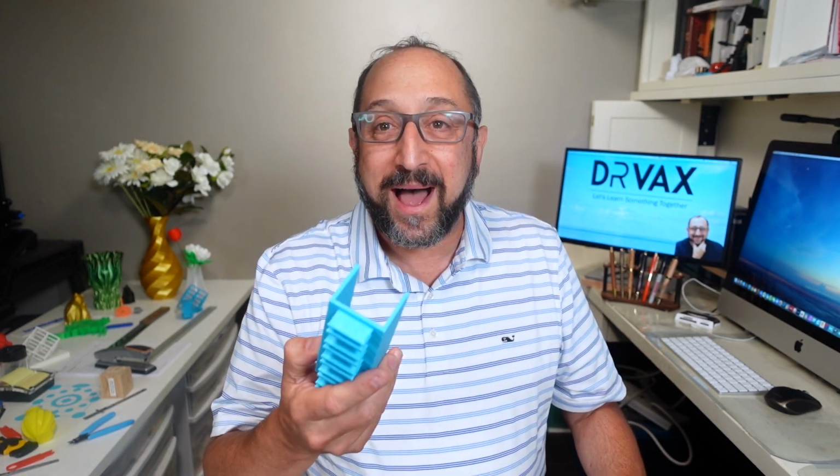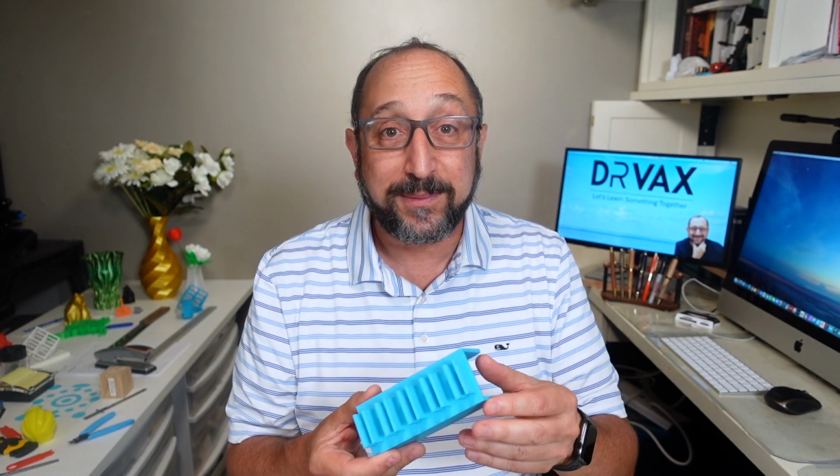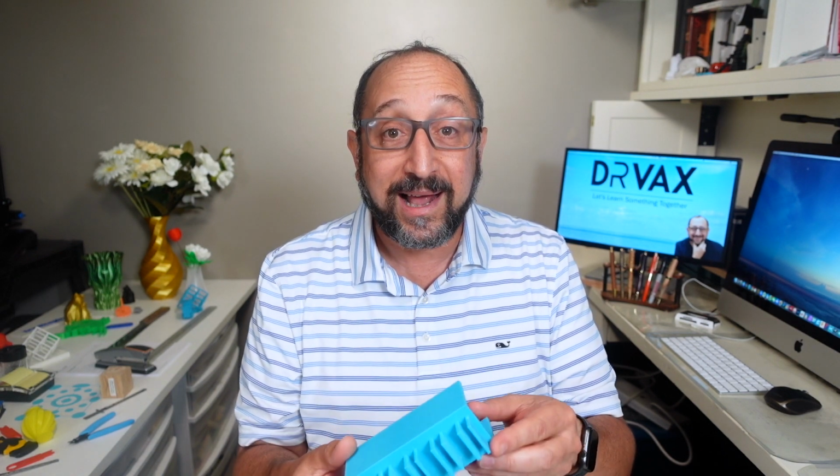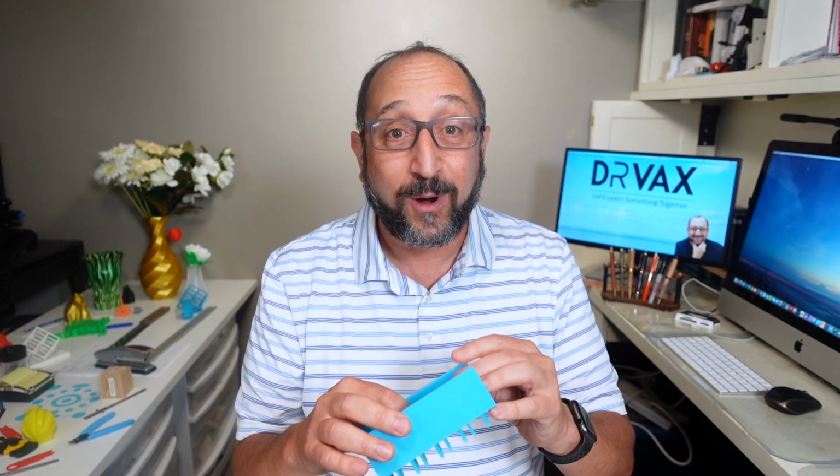This particular model was printed on my Monoprice Ultimate 2, in MatterHackers Basic Build PLA in the blue, and I like that filament quite a bit.